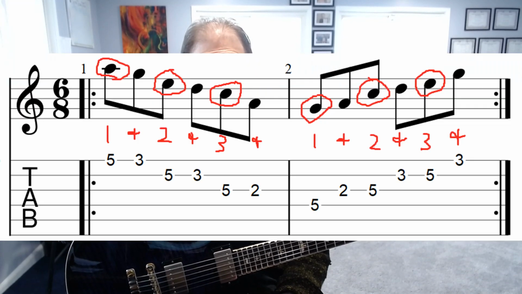And then another common way to regroup the 12 is in 6 sets of 2. And if you do it like that, it sounds like 1 and 2 and 3 and 1 and 2 and 3 and 1 and 2 and 3. And so the time signature 3/4 also fits into this chain of events quite nicely.